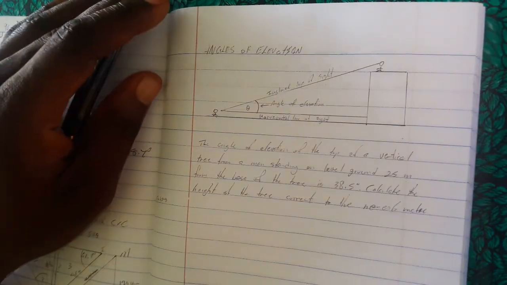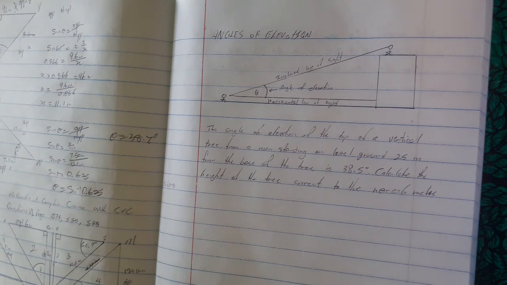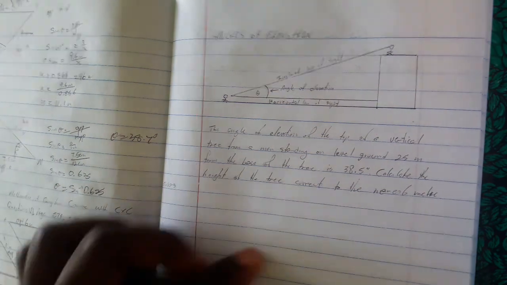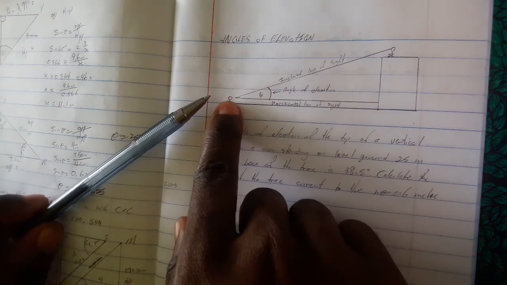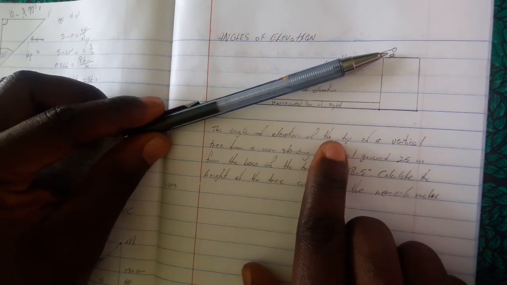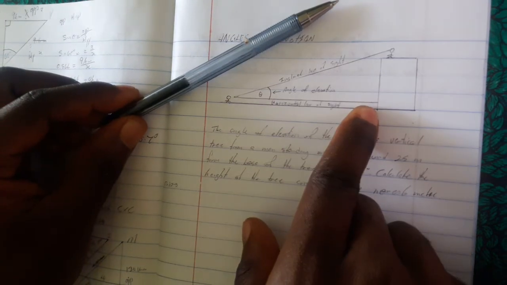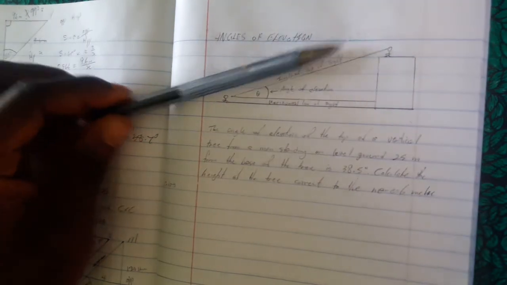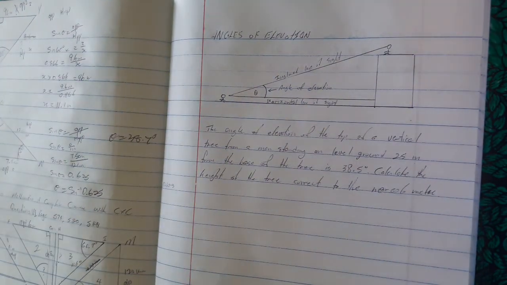So we're dealing with angle of elevation in this video, angle of elevation and depression. To explain what elevation means, to elevate means to lift or to go higher. If someone is looking straight, there's a horizontal line of sight, and then they lift their eyes up. So you create an angle with the horizontal line, and that angle with the inclined line of sight is called the angle of elevation.